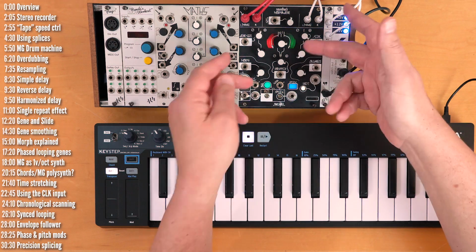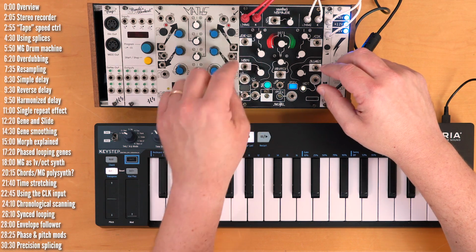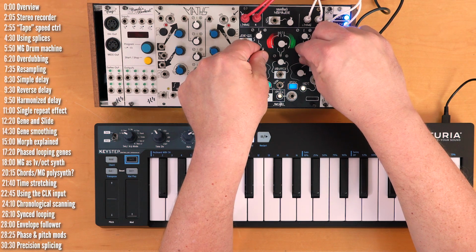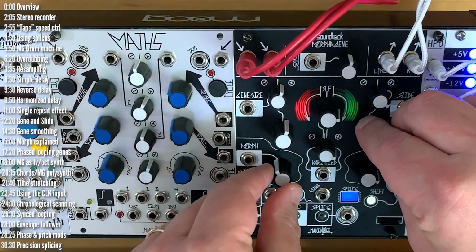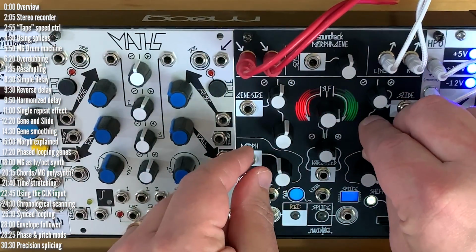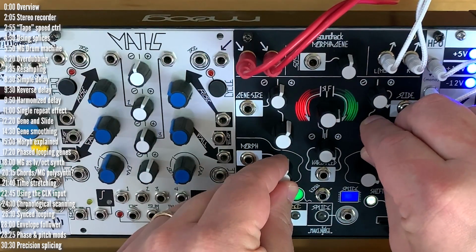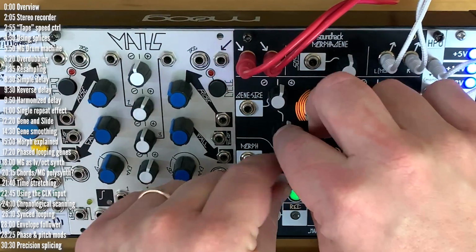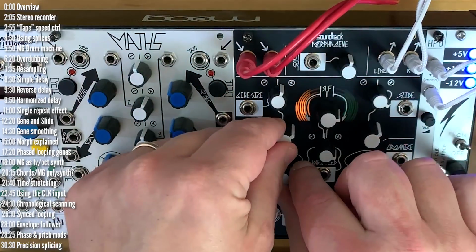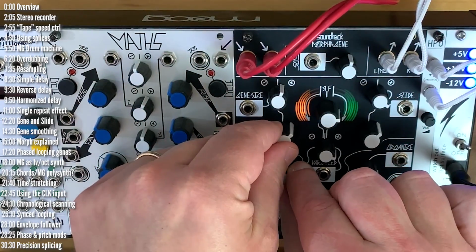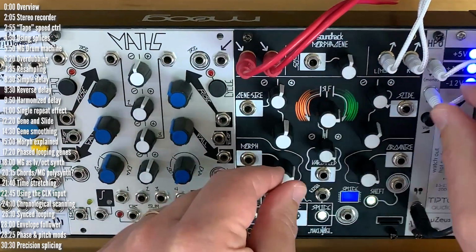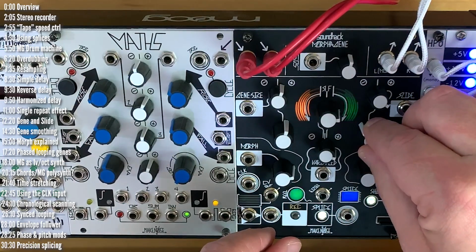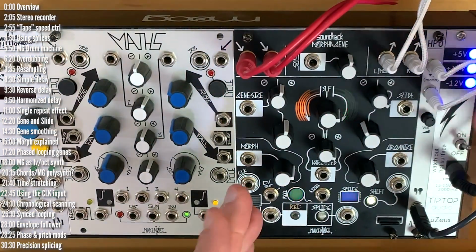Now this effect gets really interesting as we play around with different morph positions, gene sizes, and of course slide the gene window across the sample. Right, we effectively turn a chord into a pad.